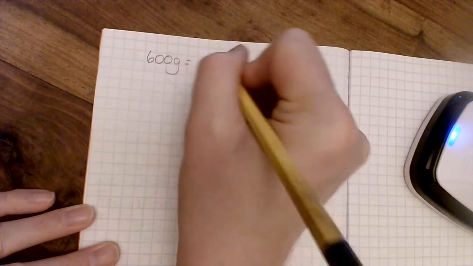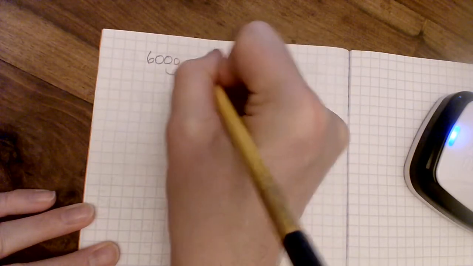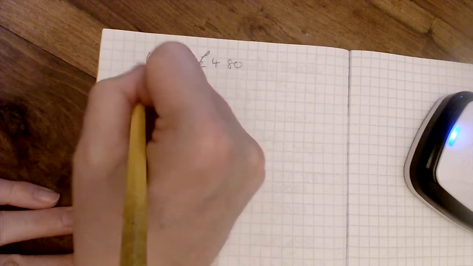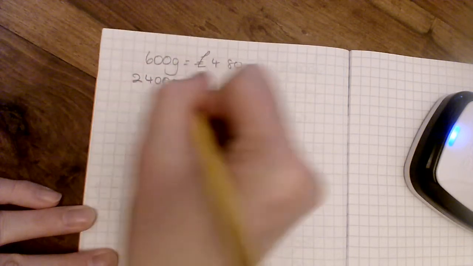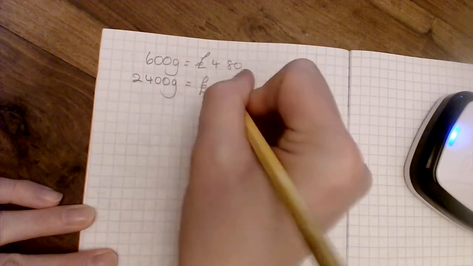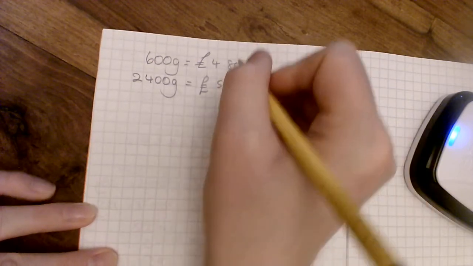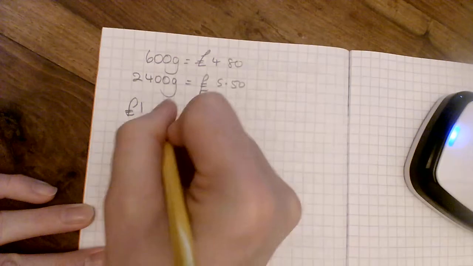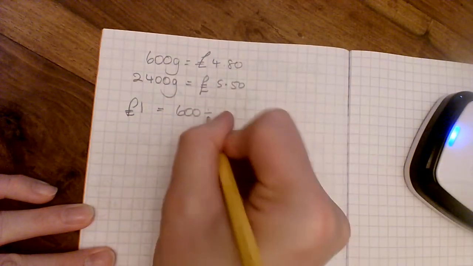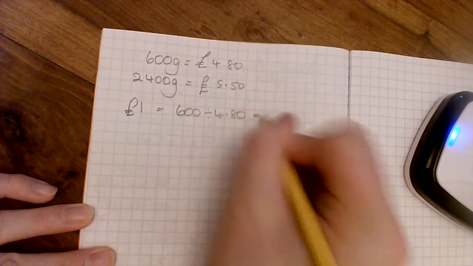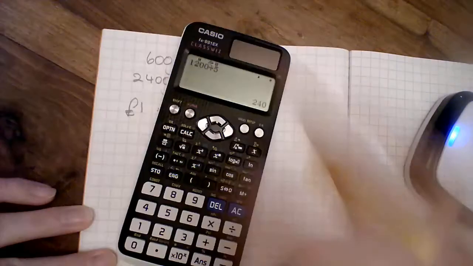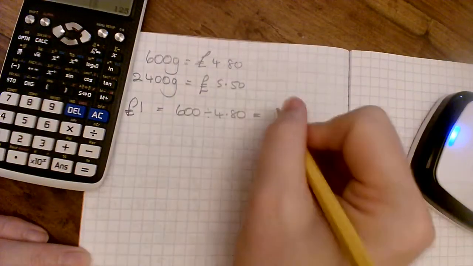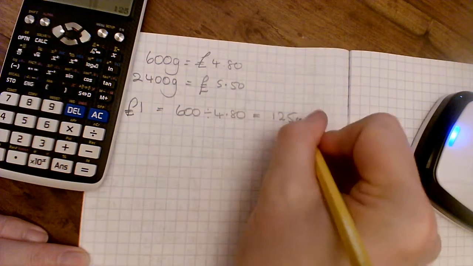is equal to £4.80, and then I've got 2.4 kilograms. Now 2.4 kilograms is 2,400 grams equals £5.50. So for the first one, to get to £1, just divide by £4.80. So you just do 600 divided by £4.80, and you get your calculator, 600 divided by £4.80 is 125 grams.